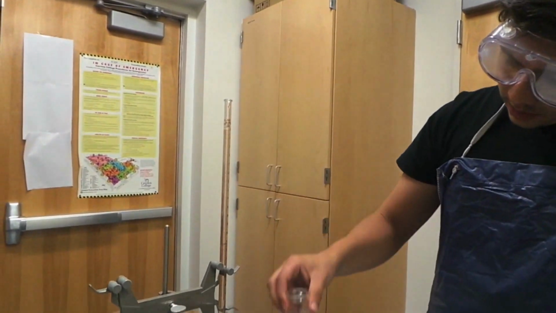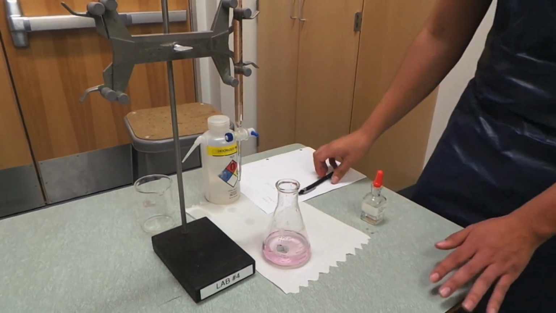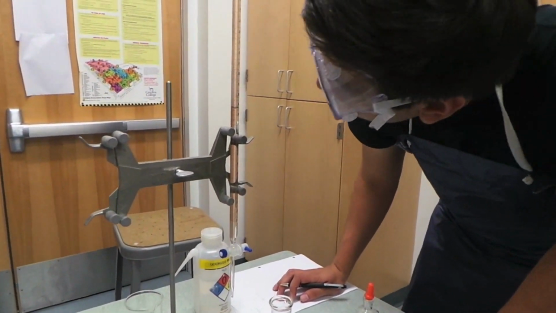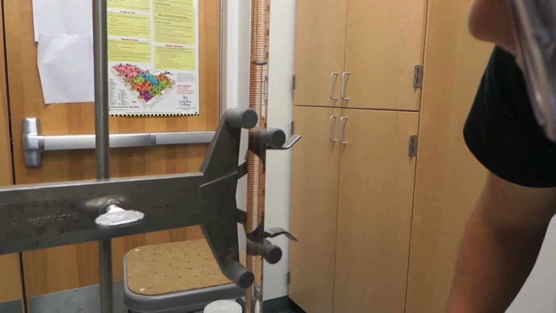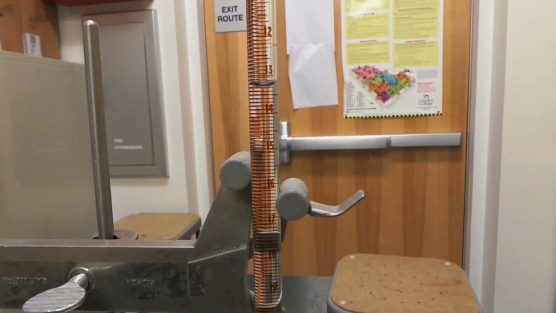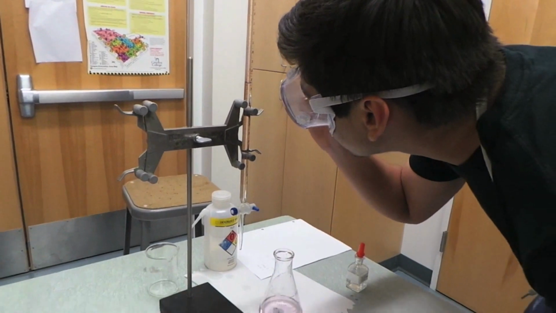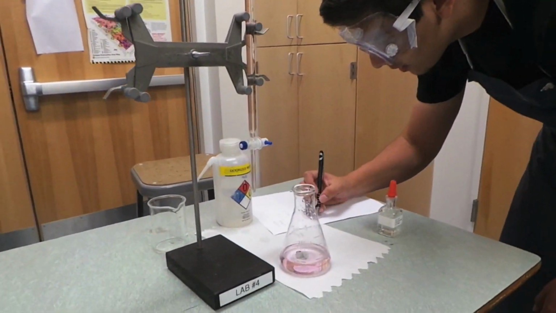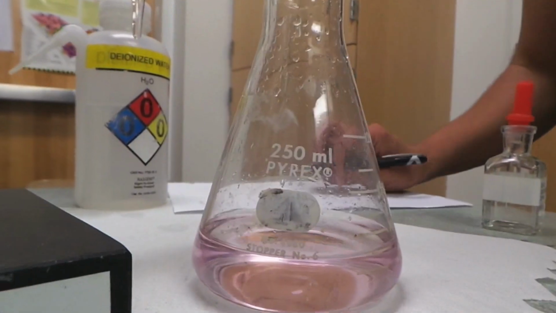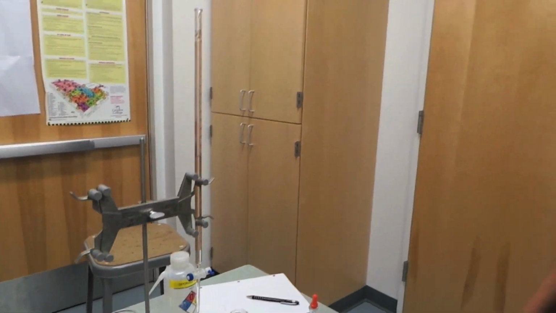Now, since you have determined the end point of this reaction, write down the final milliliter reading of the base. 13.29. So you subtract the final minus the initial to get the total milliliters used to determine the molarity of the unknown acid.